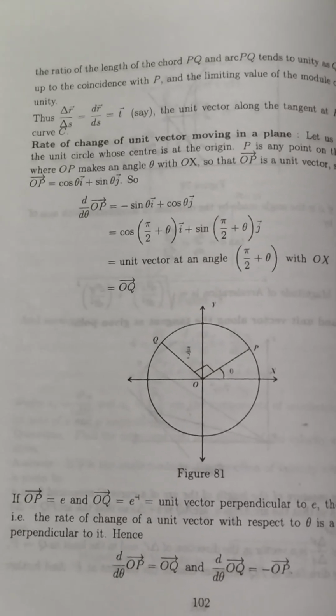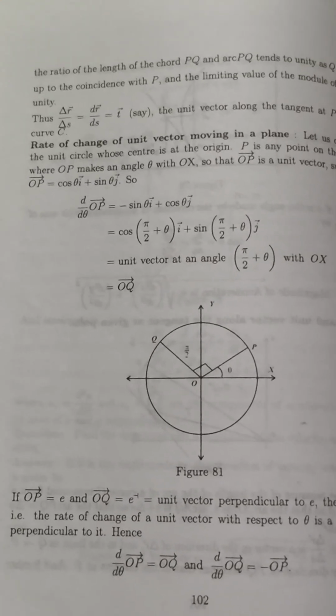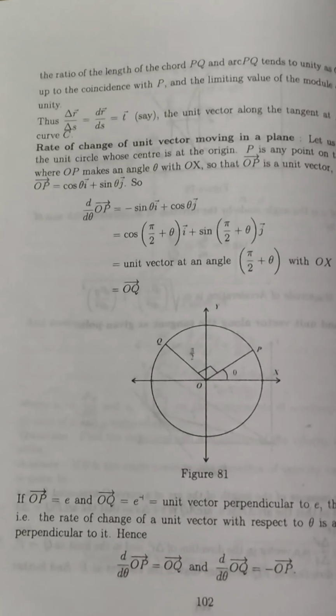But cos of 90 plus theta is equal to minus sin theta, and sin of 90 plus theta is equal to cos theta.